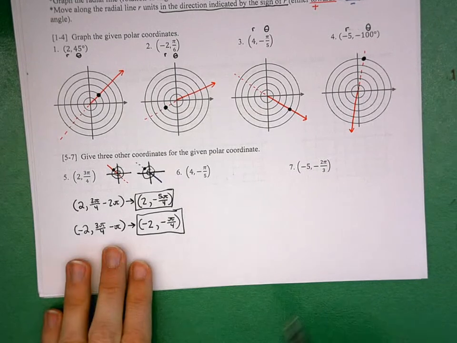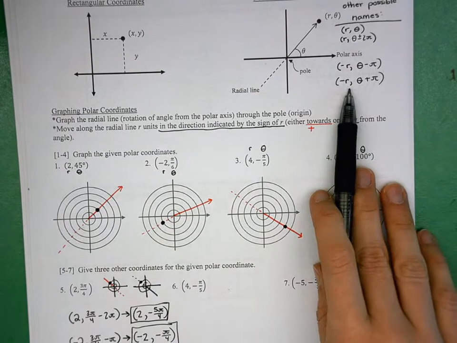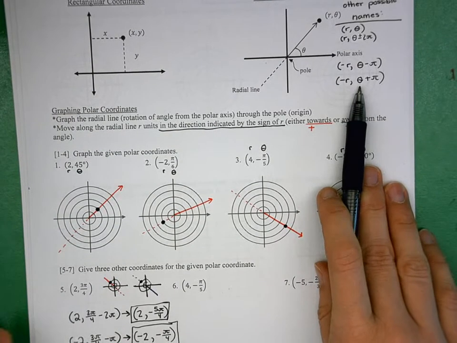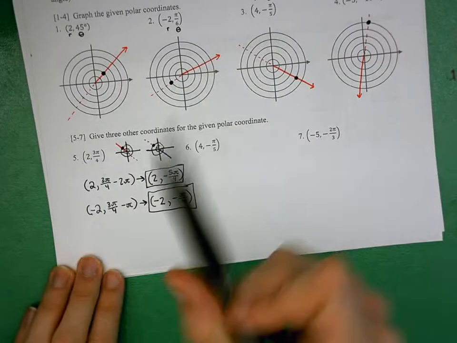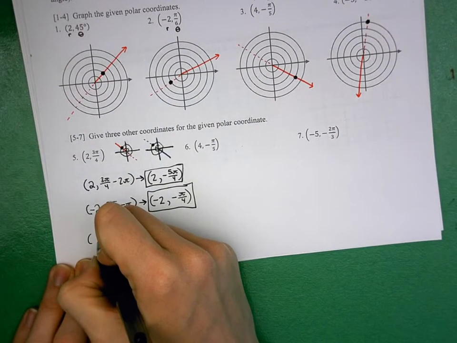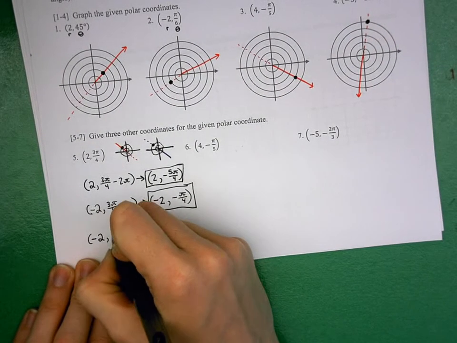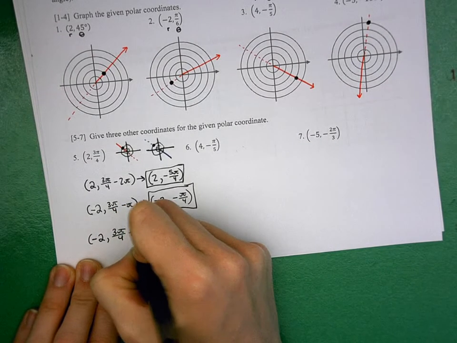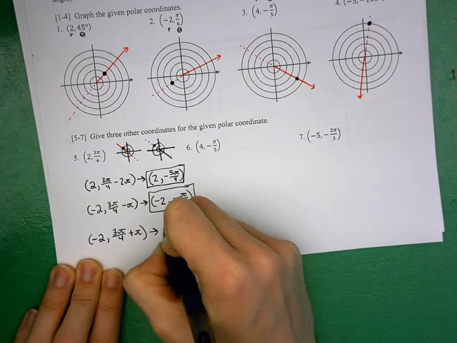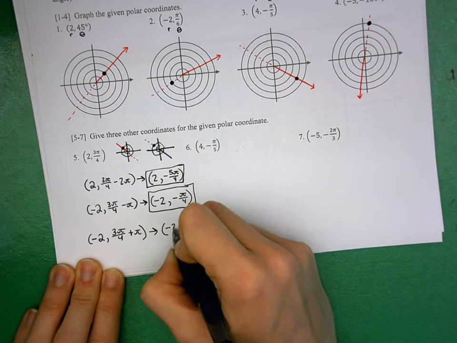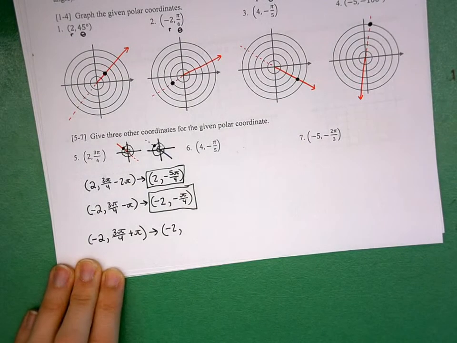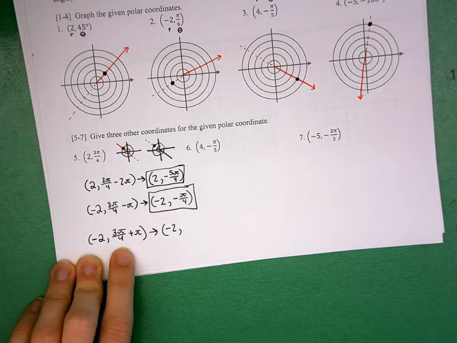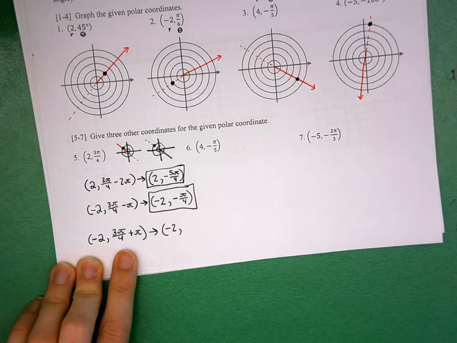And then last one, negative r, theta plus pi. So I start with my r, multiply it by a negative, my theta, 3 pi over 4, plus pi, would give me negative times 2 is negative 2, 3 pi over 4 plus pi. Common denominator, 3 pi over 4 plus 4 pi over 4 is 7 pi over 4.